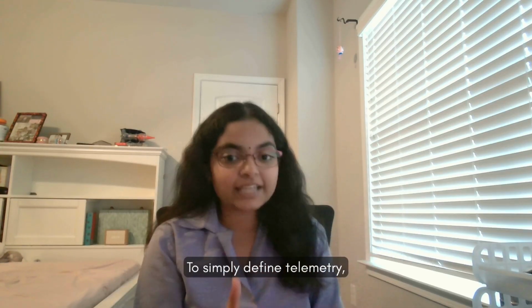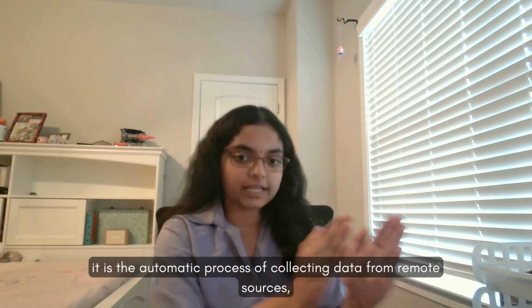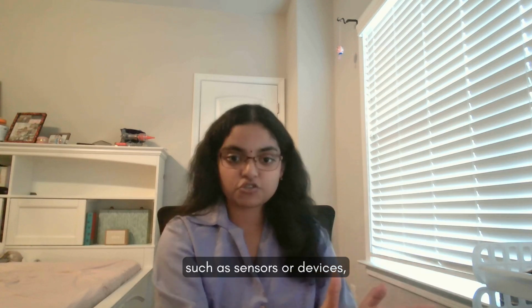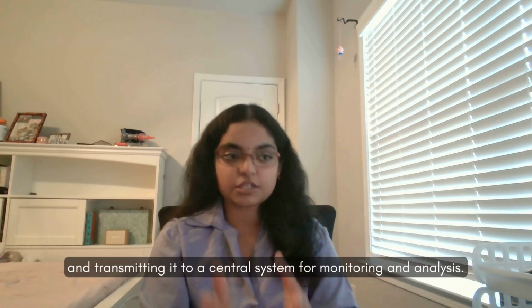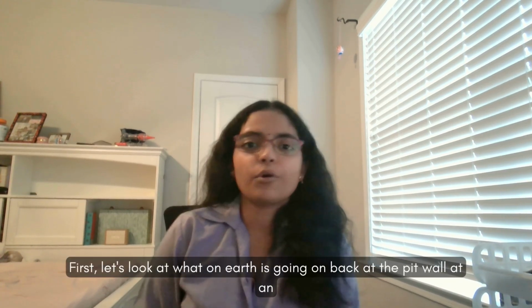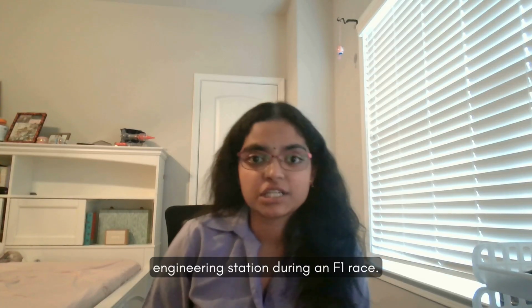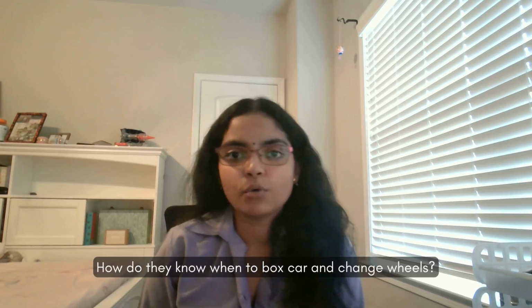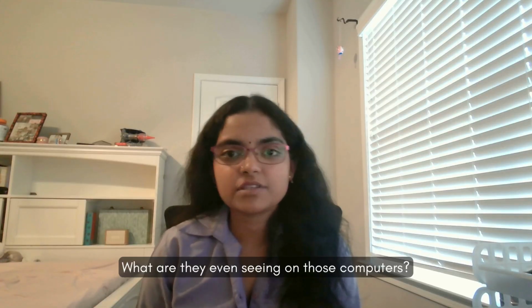To simply define telemetry, it is the automatic process of collecting data from remote sources such as sensors or devices and transmitting it to a central system for monitoring and analysis. First, let's look at what on earth is going on back at the pit wall and engineering station during an F1 race. How do they know when to box the car and change wheels? What are they even seeing on those computers?